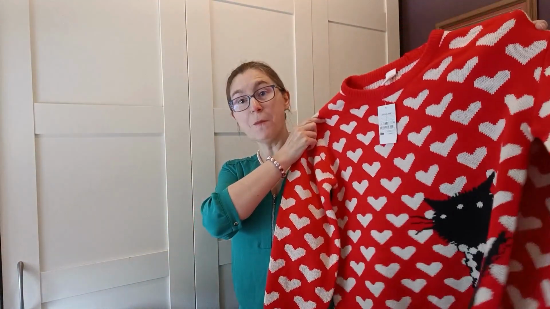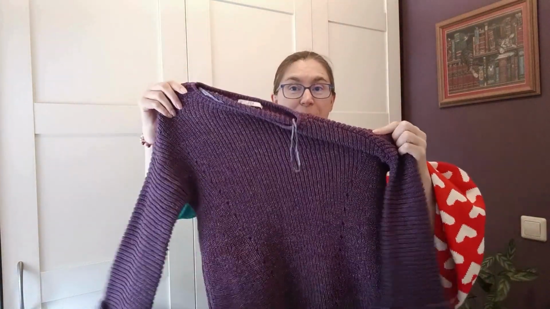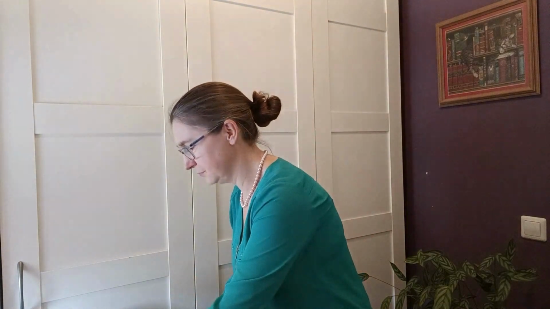For example, jumper, one jumper. Jumpers, two jumpers. Pen, one pen. Pens, three pens. Duck, one duck. Ducks, three ducks. Brick, one brick. Bricks, four bricks.